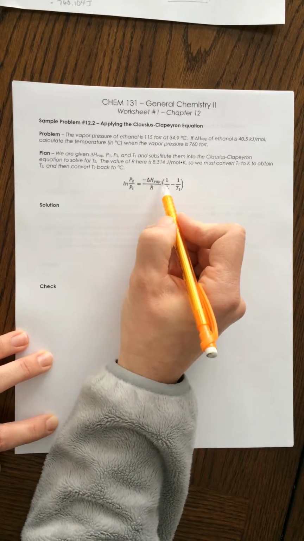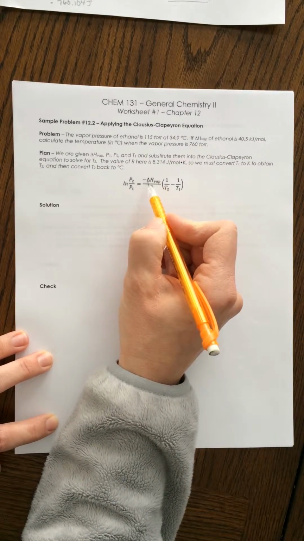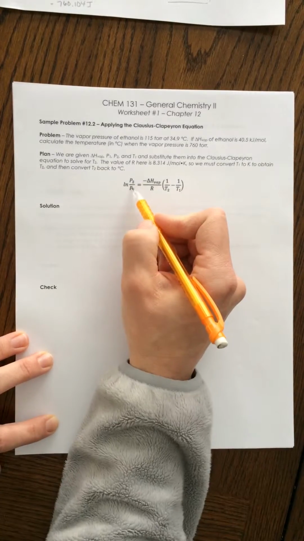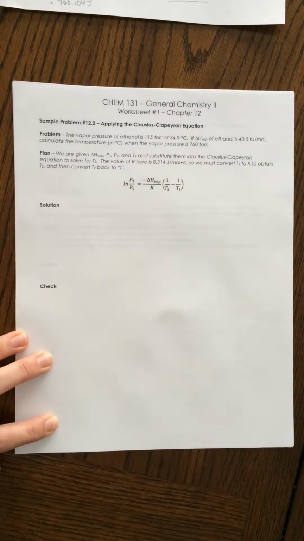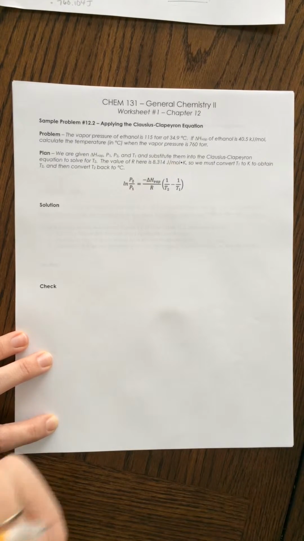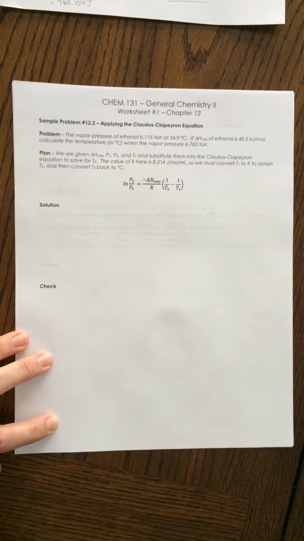So it's possible that this becomes the unknown. With these 5 pieces of information, you'll always have one that you're solving for. Solving for one versus another may be a little more straightforward than others.